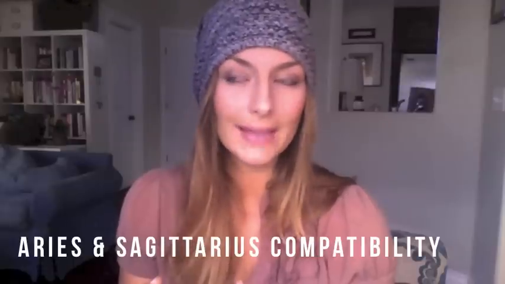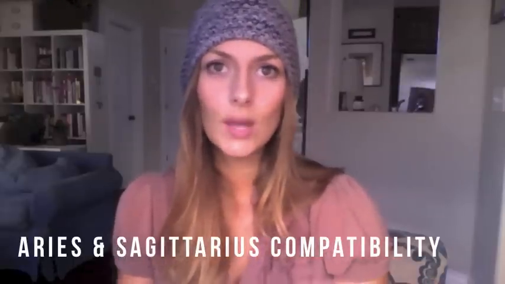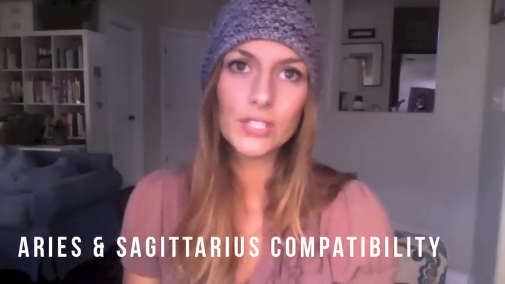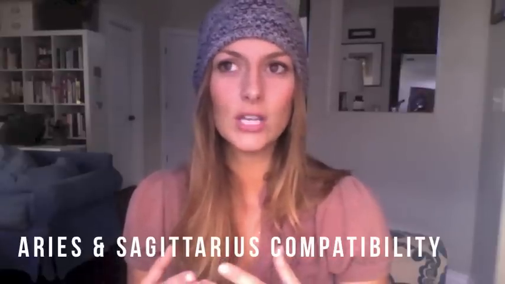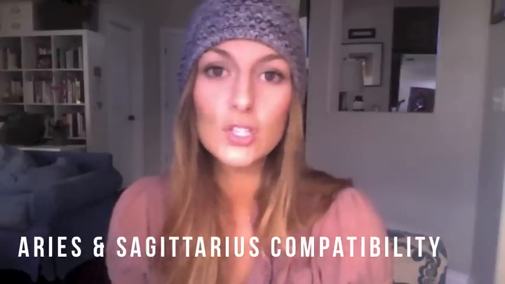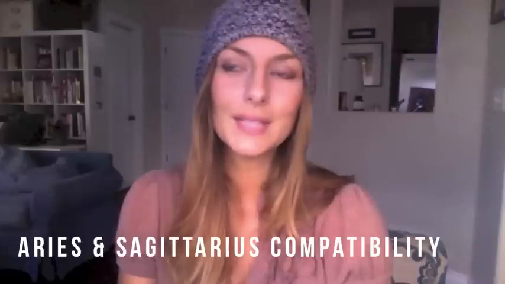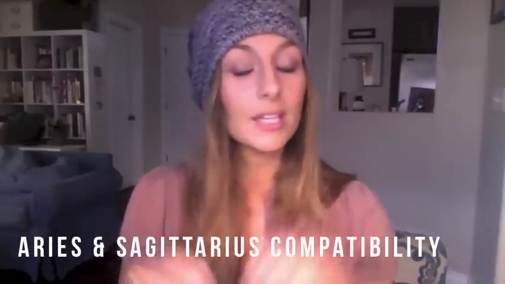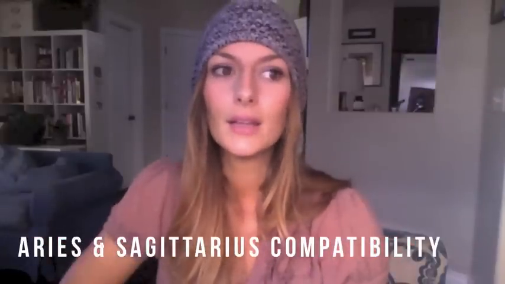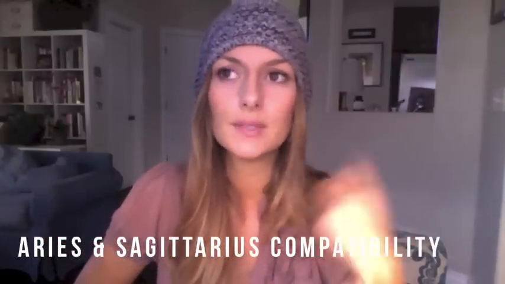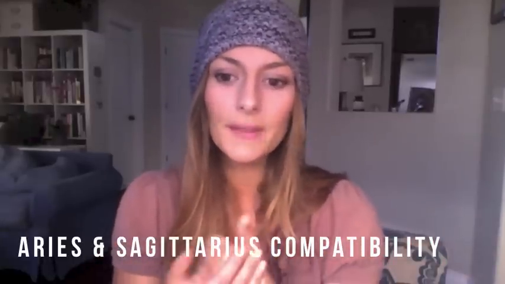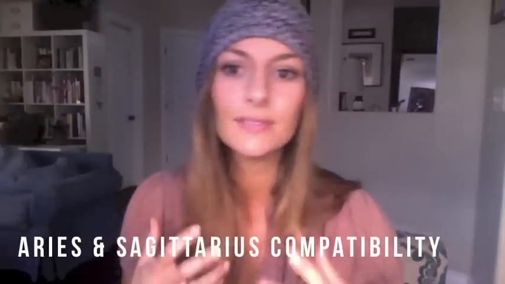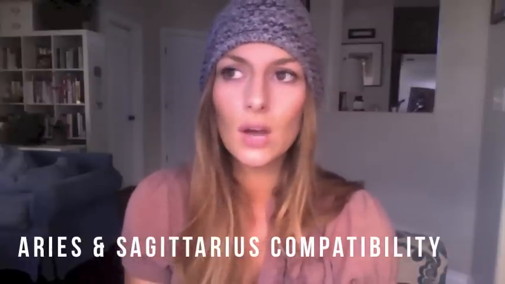That will be attractive. What will repel these two? I mean, both of them are quite flirtatious. It's interesting that a lot of times the signs that trine each other, I almost feel like they're better for friendships, and not necessarily romantic partnerships, unless you have other things in the chart, other planets, that would suggest these two have some other compatibility emotionally. But on the outside, it's just going to be a really busy, active couple that is going.